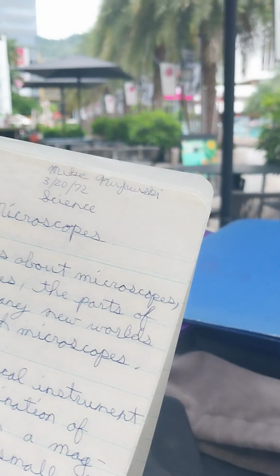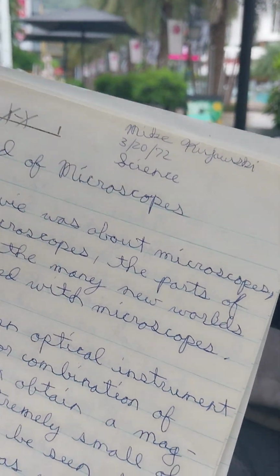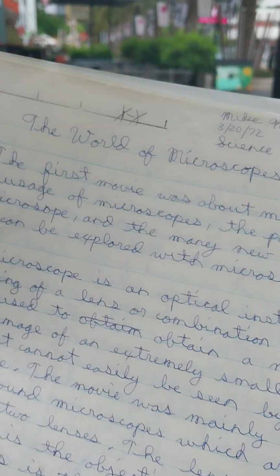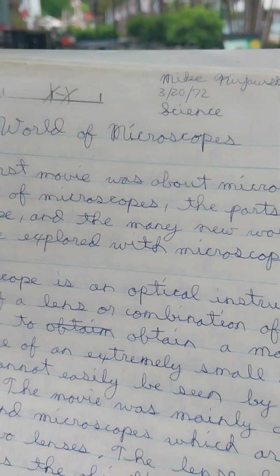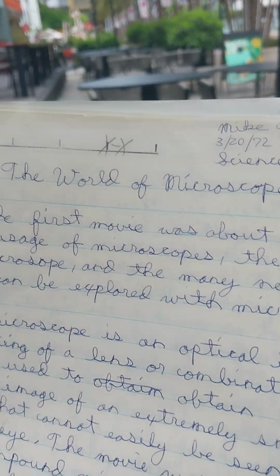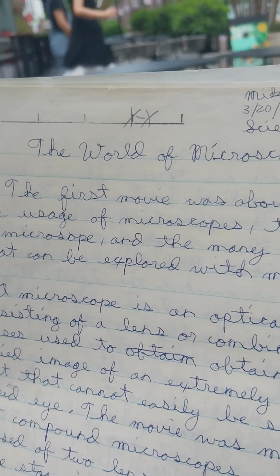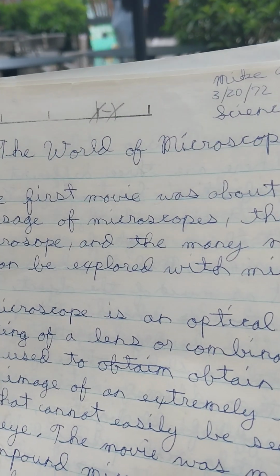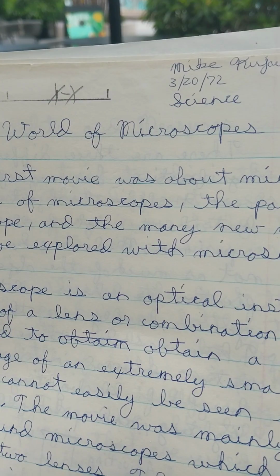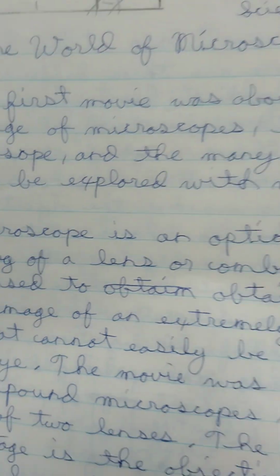The first movie was about microscopes, the usage of microscopes, the parts of a microscope, and the many new worlds that can be explored with microscopes. A microscope is an optical instrument consisting of a lens or combination of lenses used to obtain a magnified image of an extremely small object that cannot easily be seen by the naked eye.